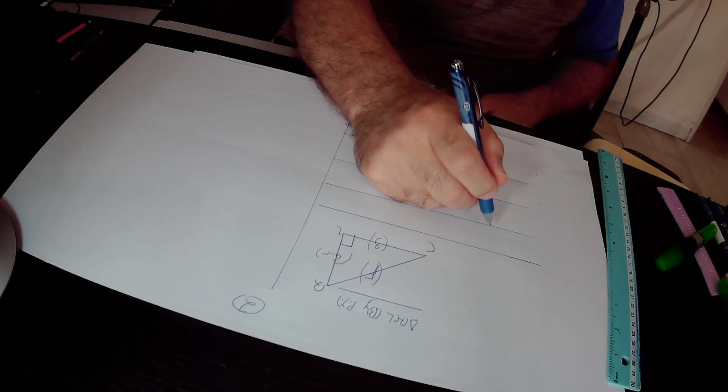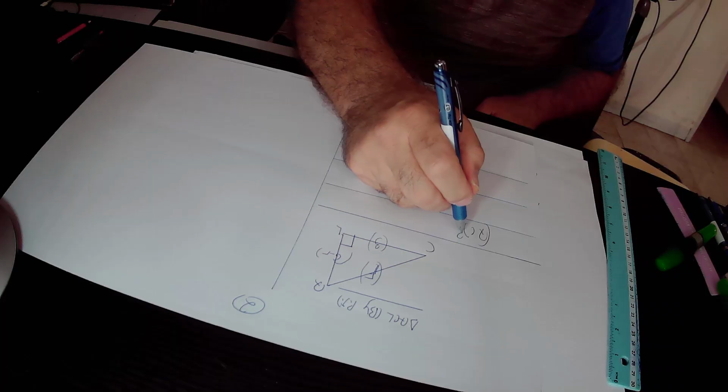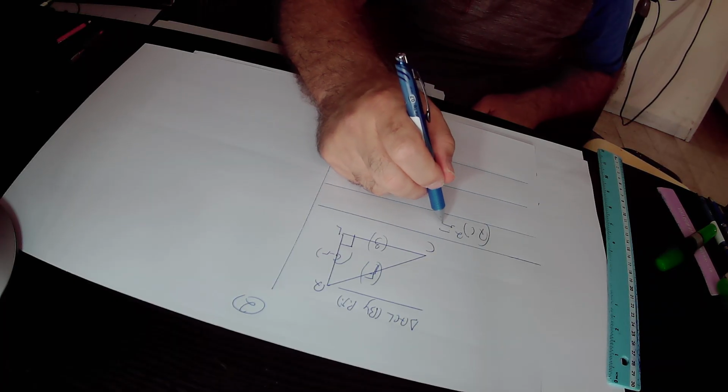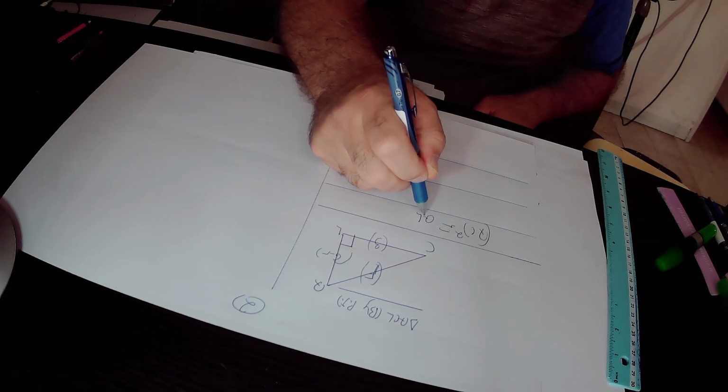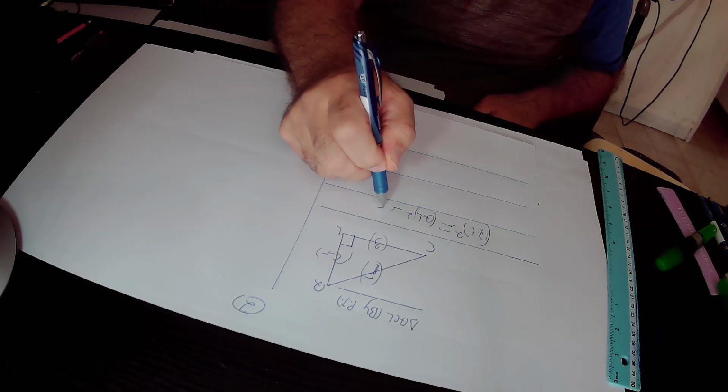So QC squared, that is the square of the hypotenuse, equals QL squared plus CL squared.